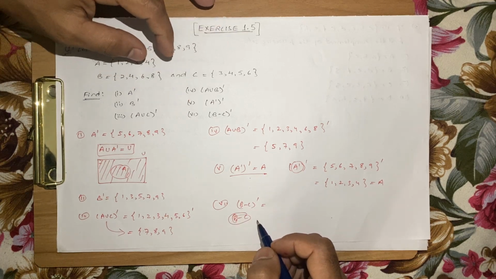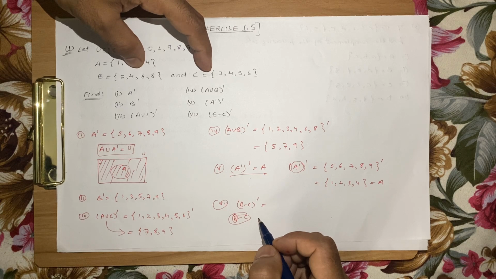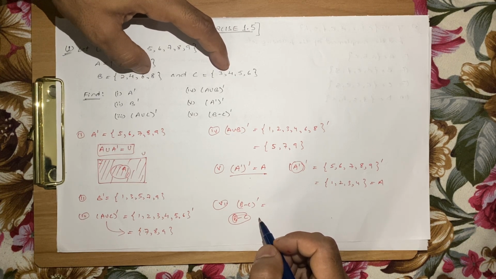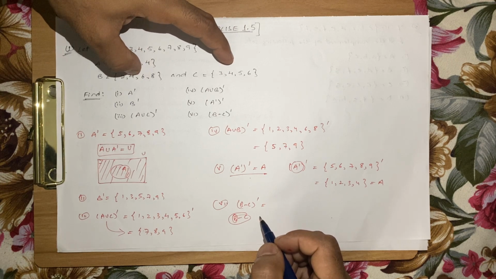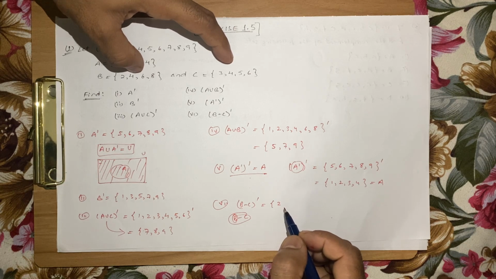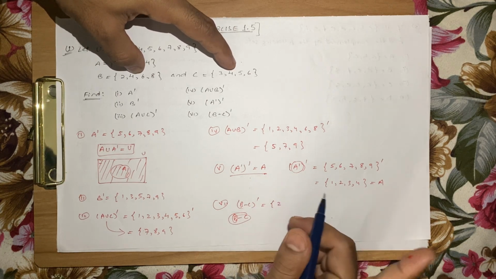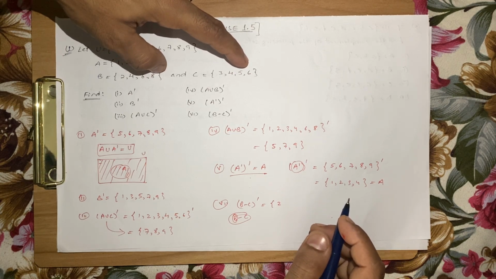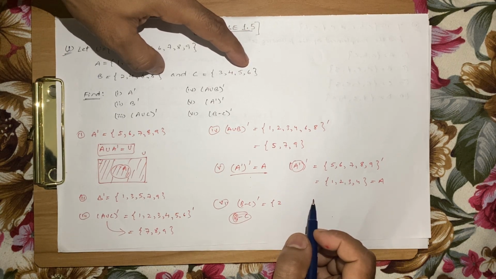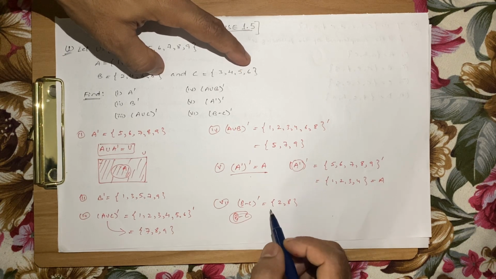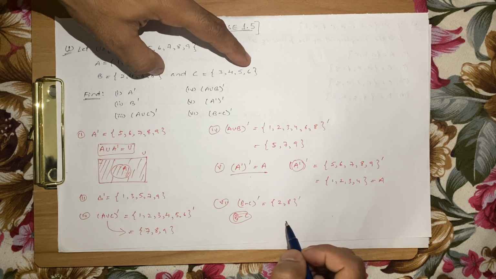So what will be B minus C? Try to check between these two sets which of the elements purely belong to the set B. 2, yes, 2 is only present in the set B, so I'll include 2. 4 is present here also, so I'll not include 4. 6 is present here and here also, so I'll not include 6. 8 is present only in the set B, so I'll include 8. 8 is not present here. So this is B minus C, and I need to find the complement.